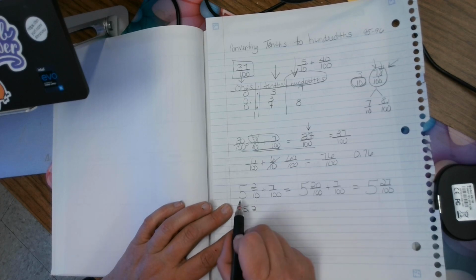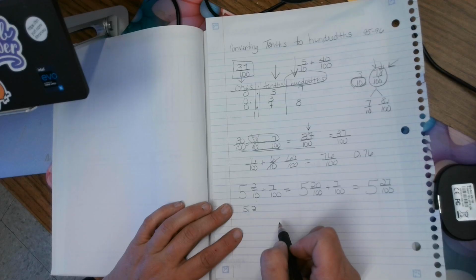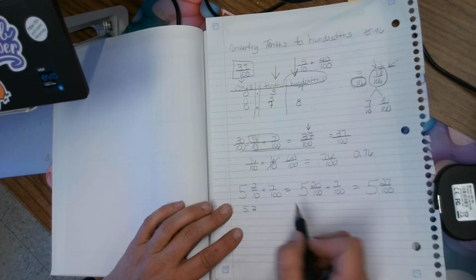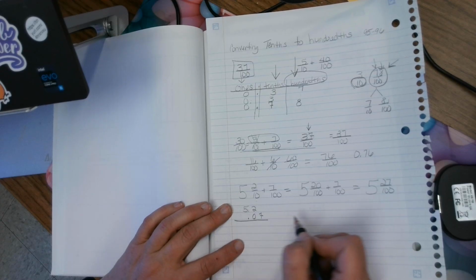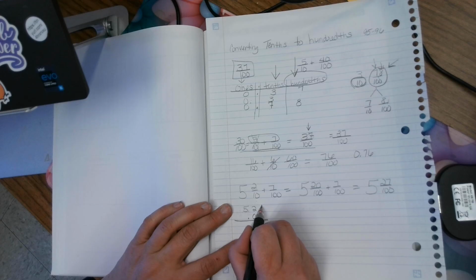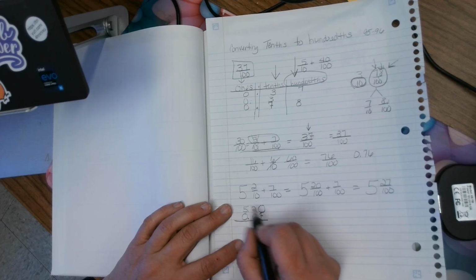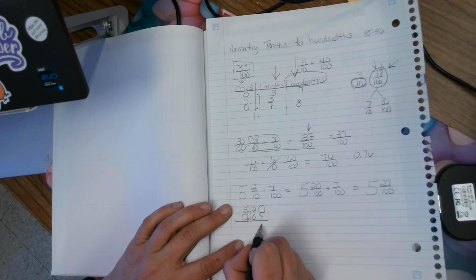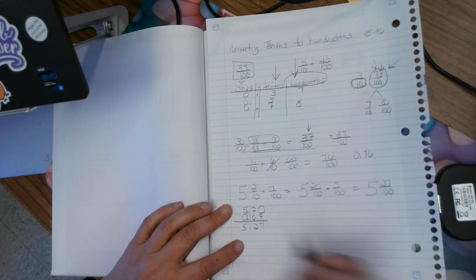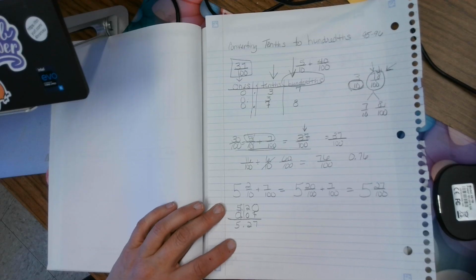So 5.2 is 5 and 2 tenths, okay? 7 hundredths is 0.07. I want you to stack this, and I want you to put a 0 in any place that there isn't a number that matches up. Most important thing to remember is make sure we line up these decimals. So add this together. 5 and 27, 5.27.